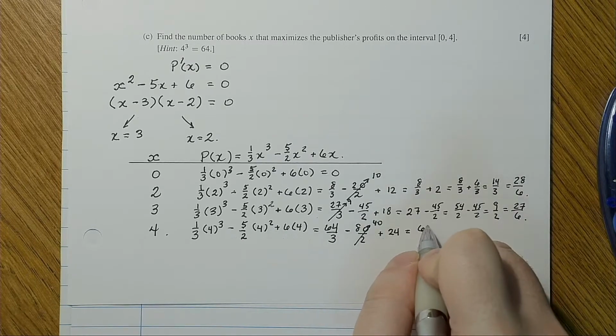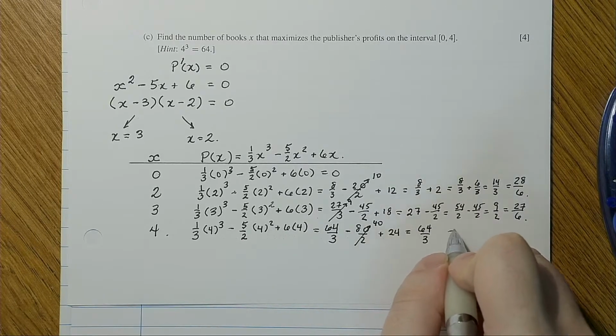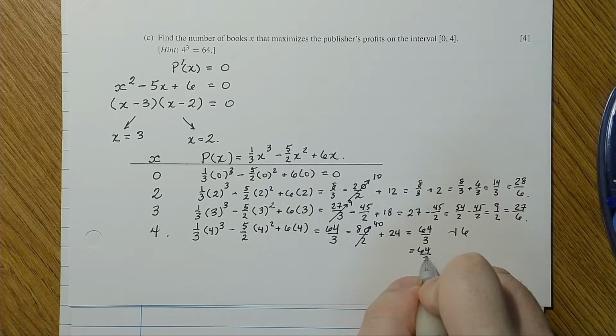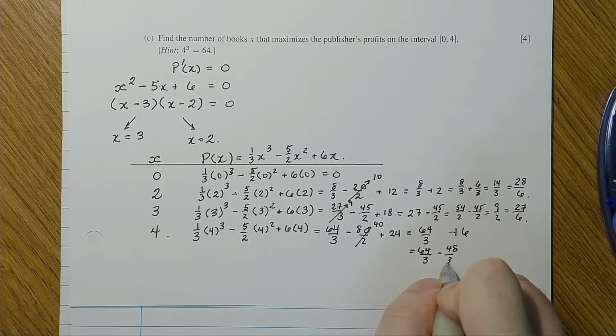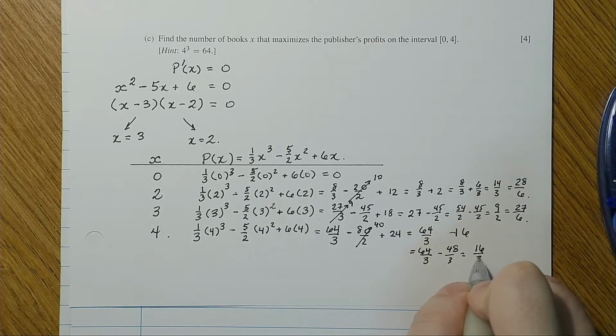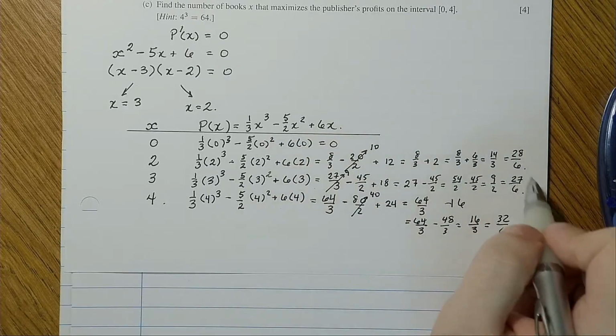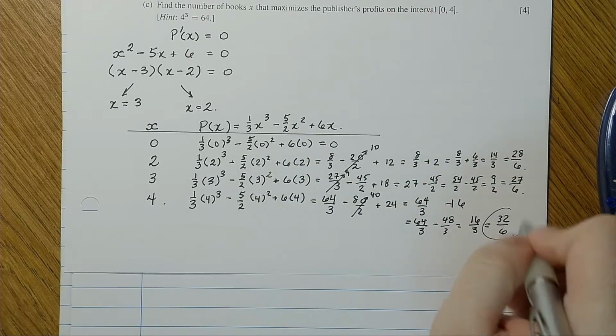So that's 64 over 3 minus 16, and that equals 64 over 3 minus 48 over 3, 16/3, or that's 32 over 6. So 28, 27, and 32, this one is the largest.